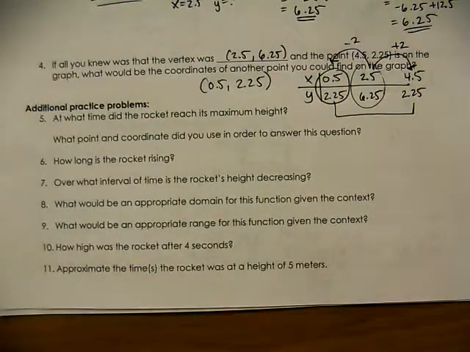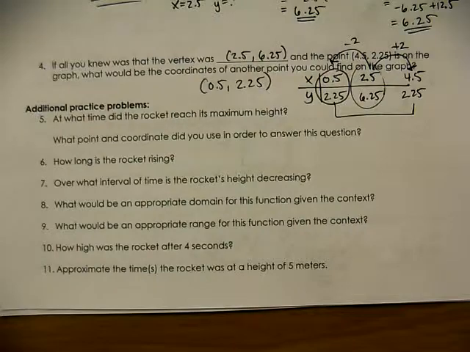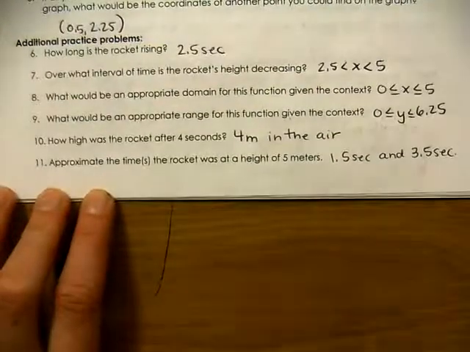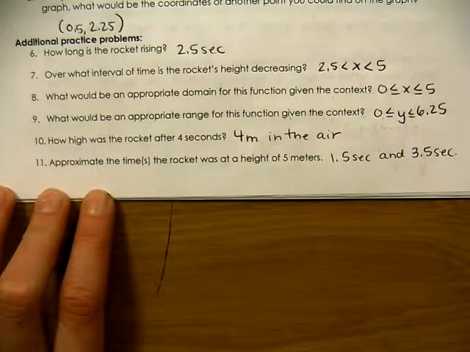The rest of these are additional practice problems that if you want to go back and do them, you can, or if you got to them while you're waiting for others to catch up, you could do that. I'm going to show you my answers now. If you want to jot them down or take a picture or refer to this video later, you can, but we're not going to spend more time in class going over these. These are just extra problems that would be useful for you as we're preparing for quizzes and tests.